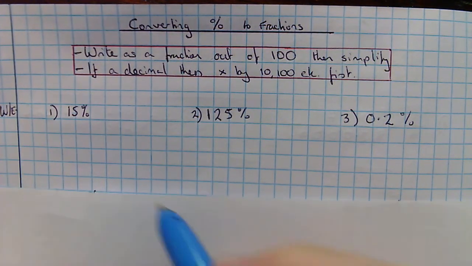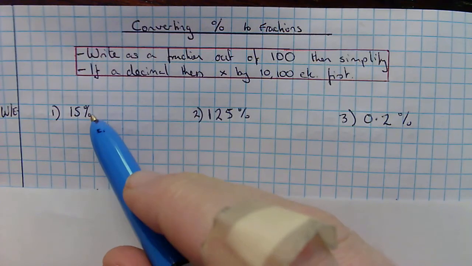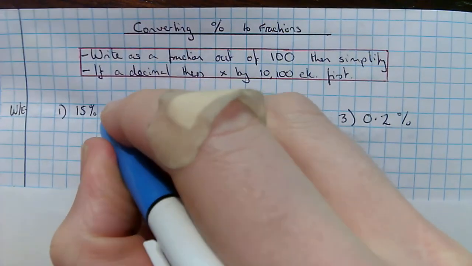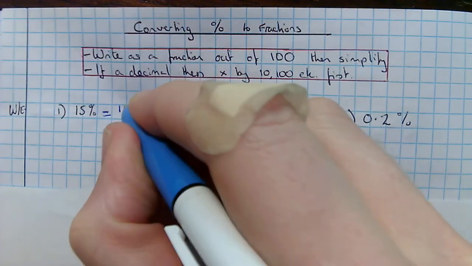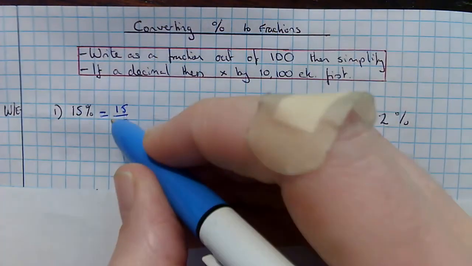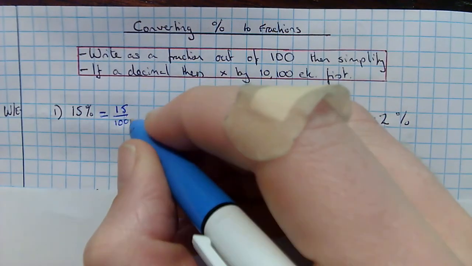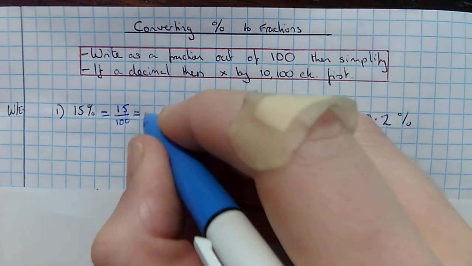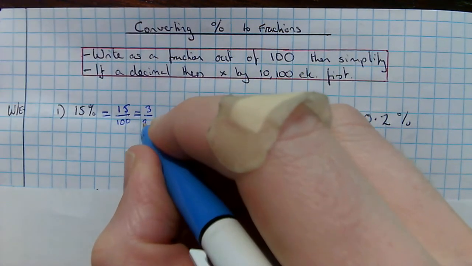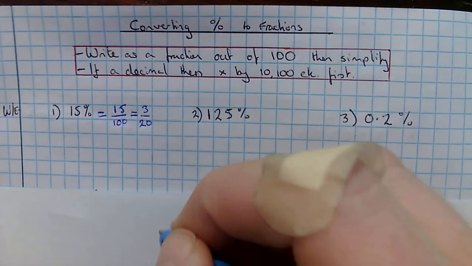So the first of those, 15%, that just means out of 100. So we simply write it as 15 out of 100. We're then just trying to simplify. We know that 5 goes into both the top and the bottom. Divide them both by 5. 15 divided by 5 gives me 3. 100 divided by 5 gives me 20. So 15% is the same as 3/20ths.